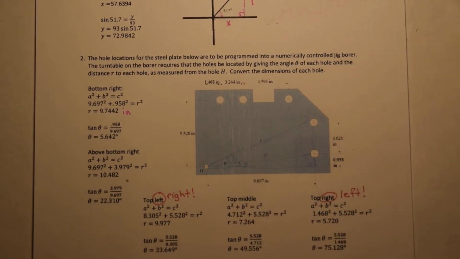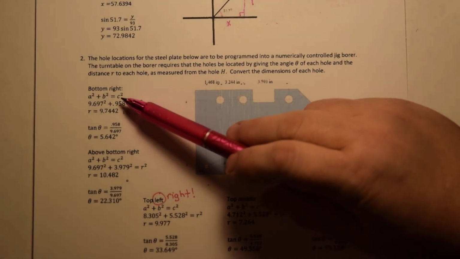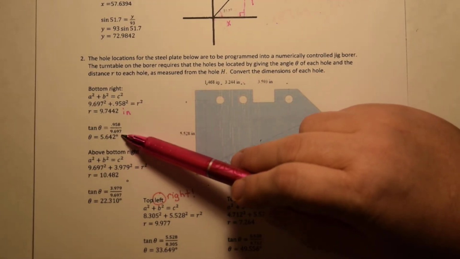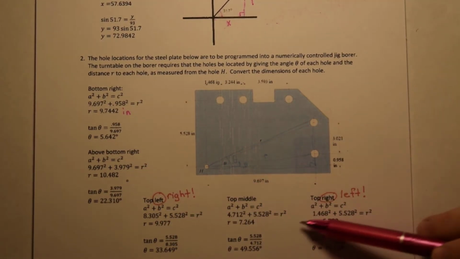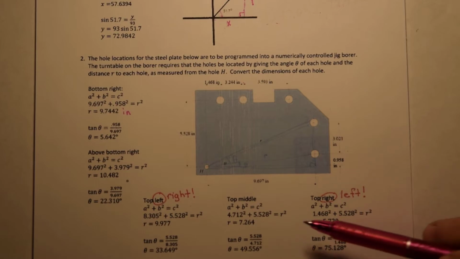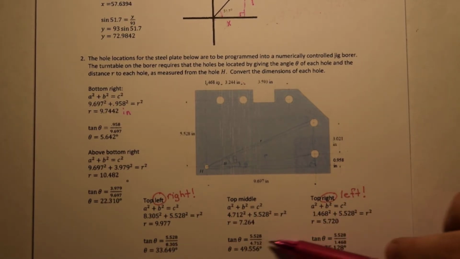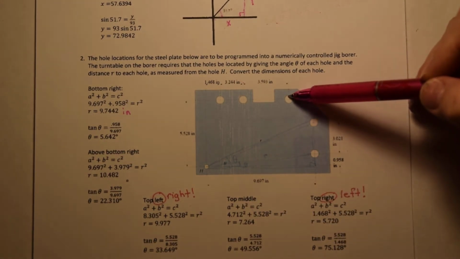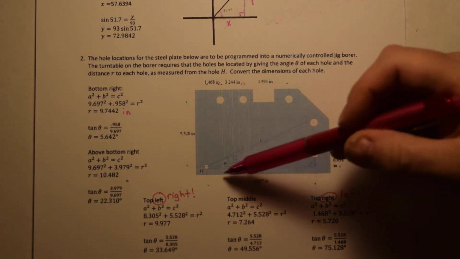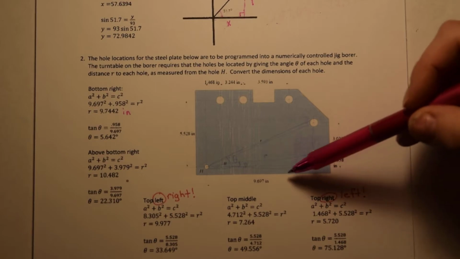And so you're just going to keep doing the same thing. We did the Pythagorean theorem and tangent, Pythagorean theorem, tangent. And so we're going to keep doing those to find the magnitude and the angle. Well, this time our x value, we don't go all the way over to here, right?